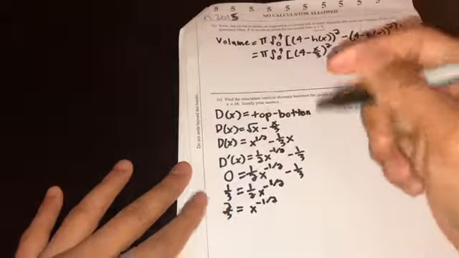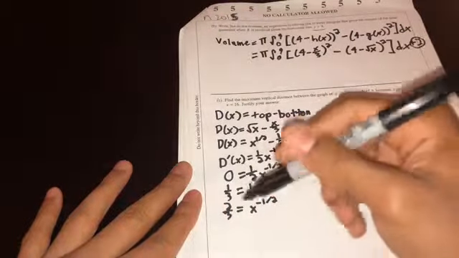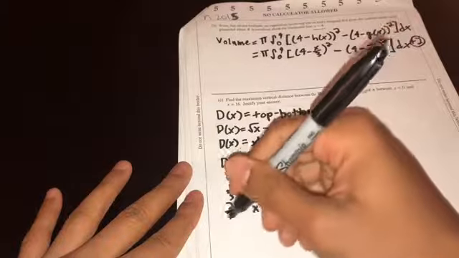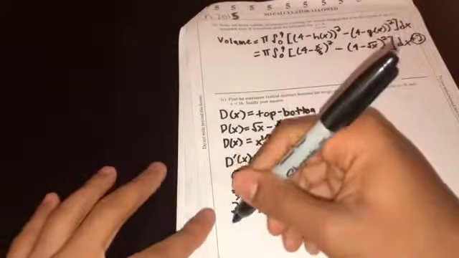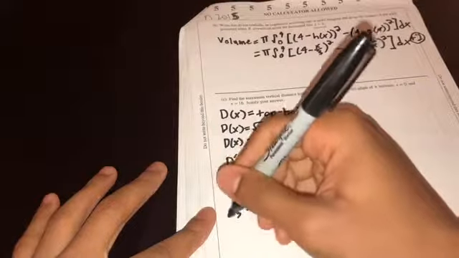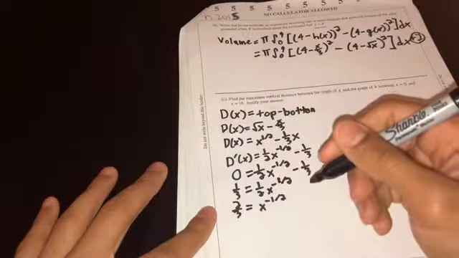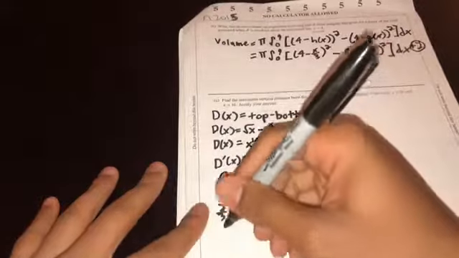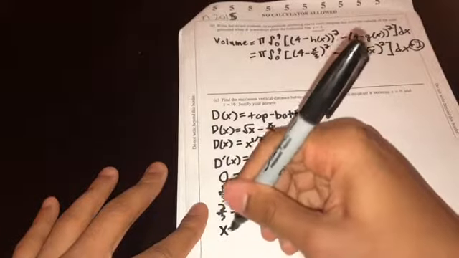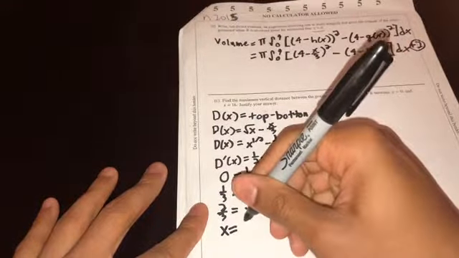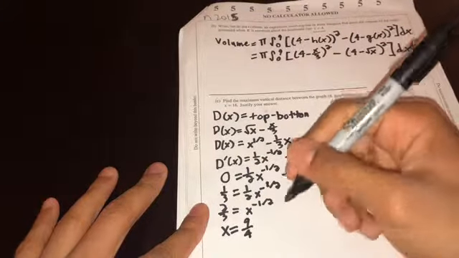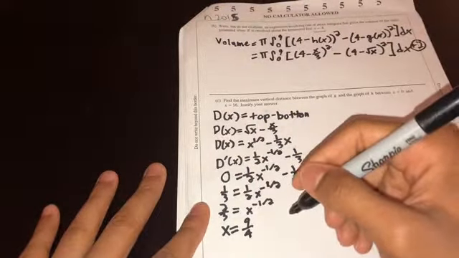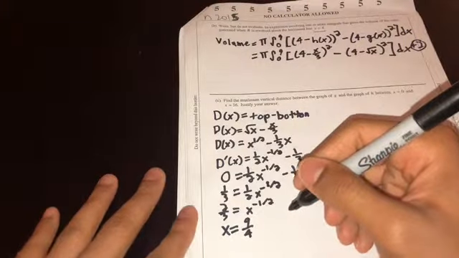And then we're gonna simplify some more, and we're gonna square the 2/3 to the negative power. And that's gonna give us x equals 9/4. You get 1 point for finding 9/4.